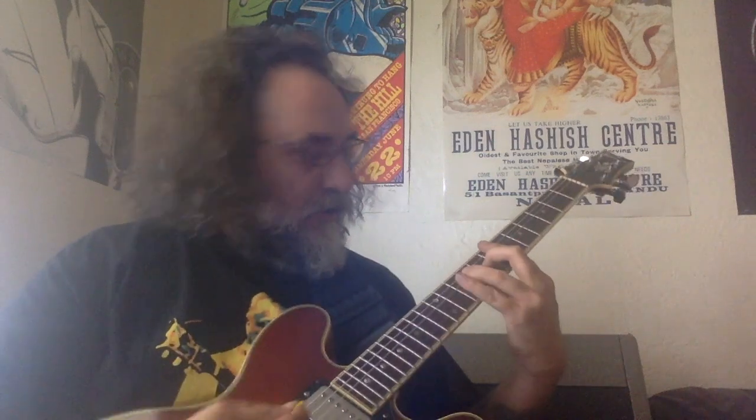So this E shape, this is your E shape, right? There's your fifth, there's your major third. This that you're barring was the open note. So now we're playing it on B. So there's a B dominant 7 chord played in the E shape. Okay?